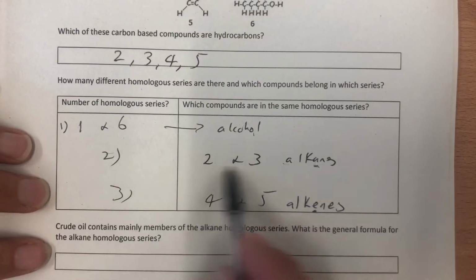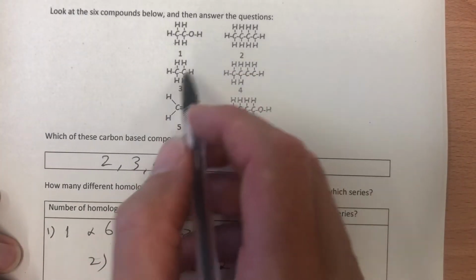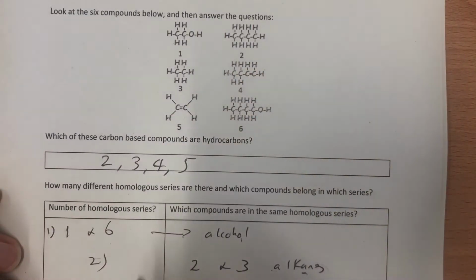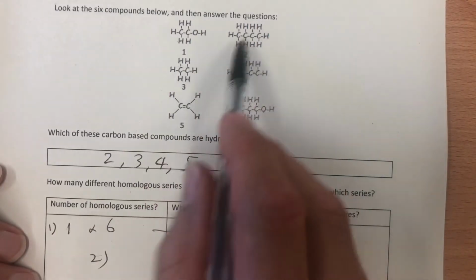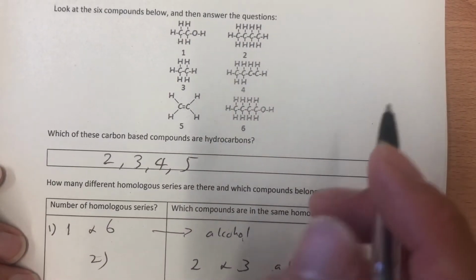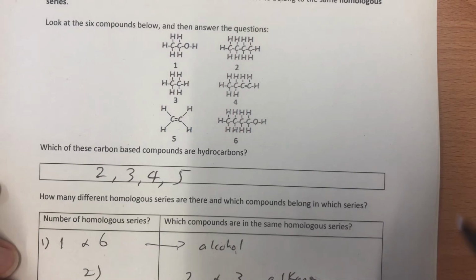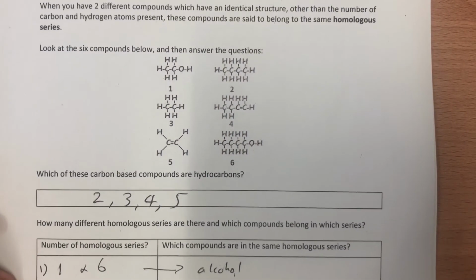So the alkanes, as this one's here, are the ones with a single bond. All the molecules in crude oil are alkanes. The only difference is they've got different numbers of carbons. So what's a general formula? A general formula is a mathematical formula. If we know the number of carbons, it's going to tell us the number of hydrogens.